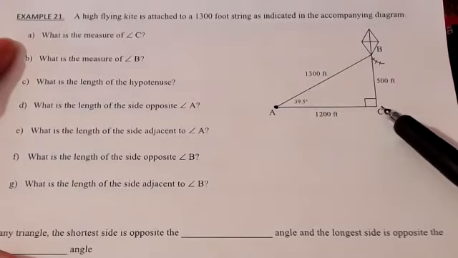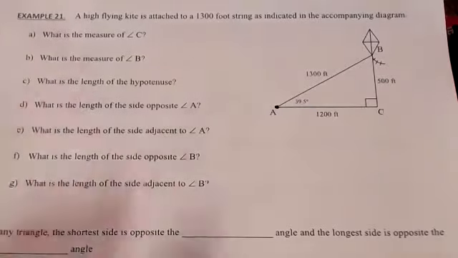Oh, no, I can't hear you. Ooh, something's going on with your sound, I still can't hear you. Can someone help? 90. 90, yeah. Yes.